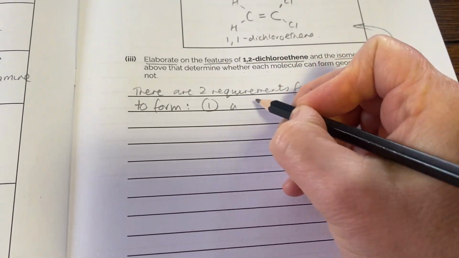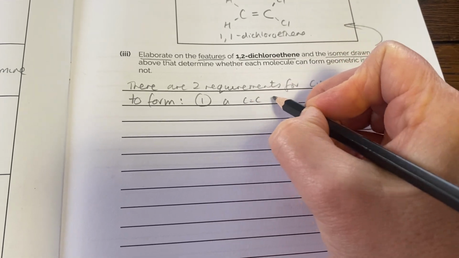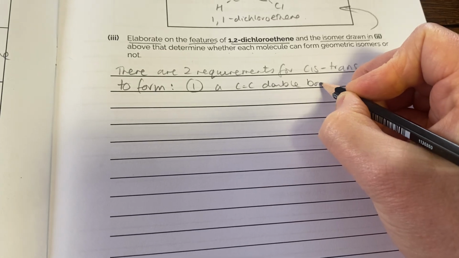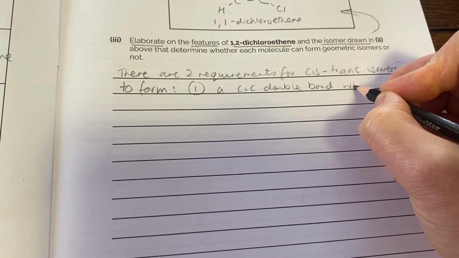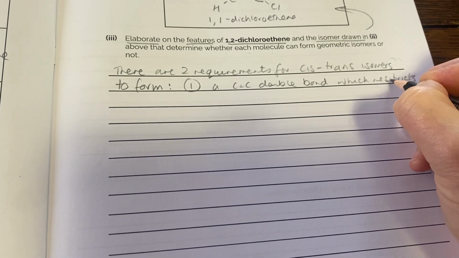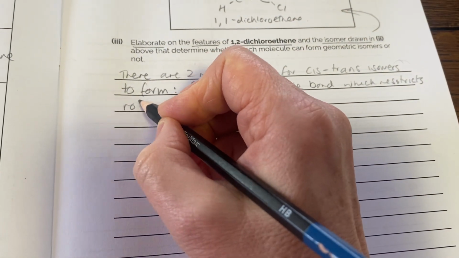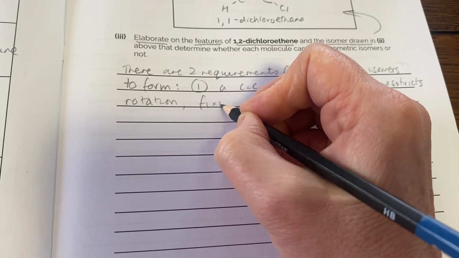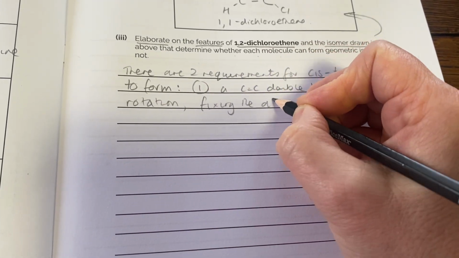1, a carbon-carbon double bond. Make sure you've said carbon-carbon double bond, which restricts rotation. So I'm linking that to why. Whoops, that's bad spelling. Restricts rotation, fixing the atoms in place.